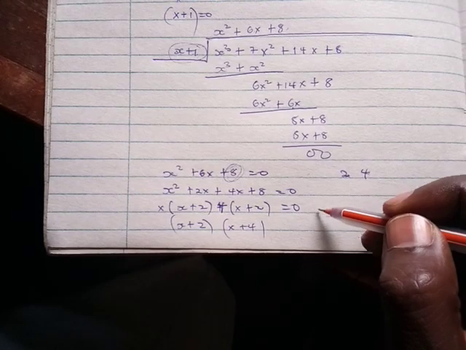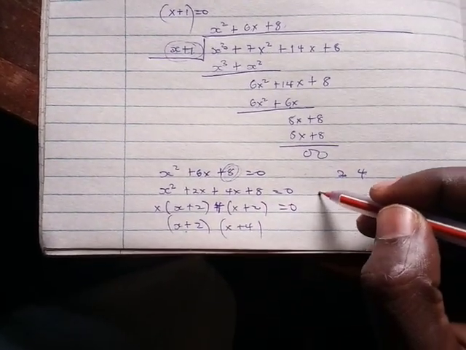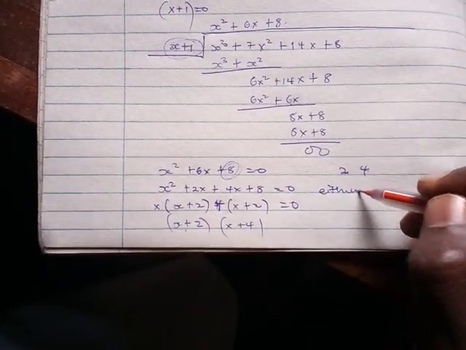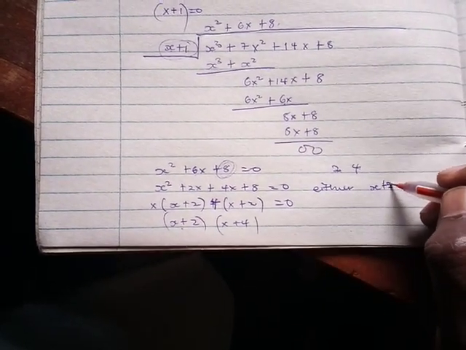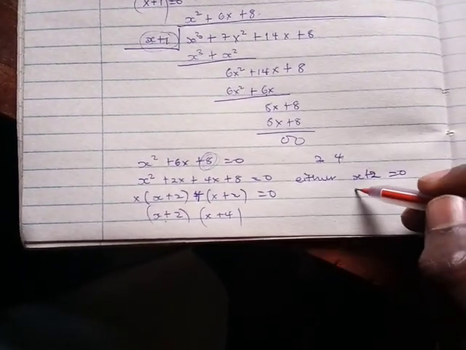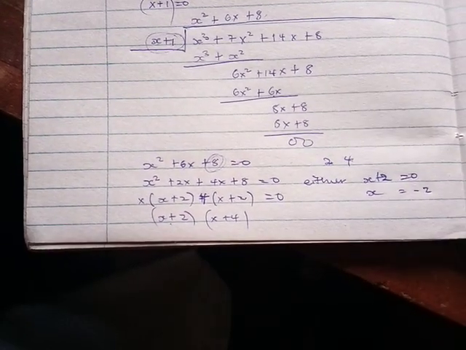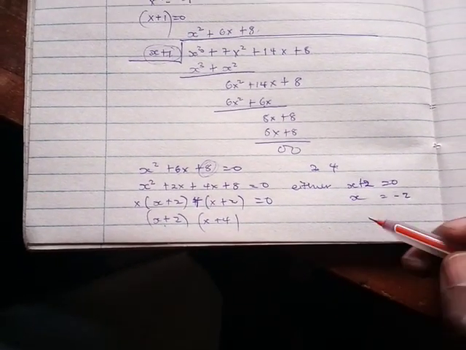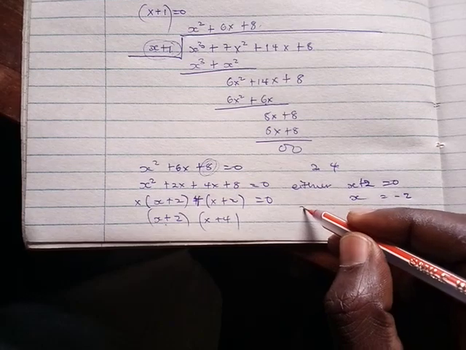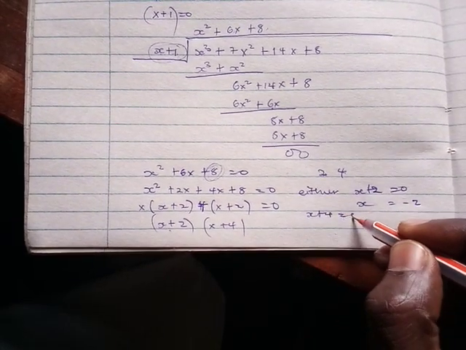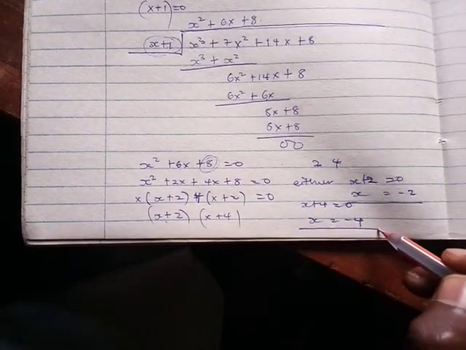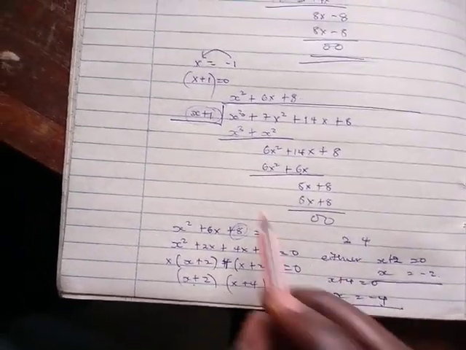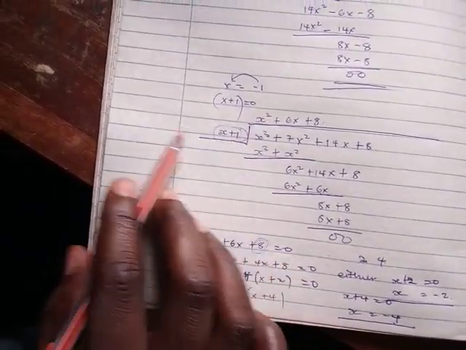So I have one answer here: x plus 2 equaling 0, x is equal to -2. They are the other answers we got in the calculator. And then we also have x plus 4 equaling 0, so you have x equaling -4. So you can see -2, -4, and this one was -1.